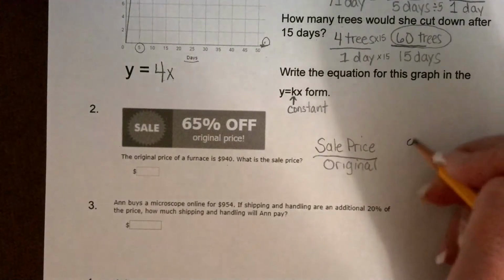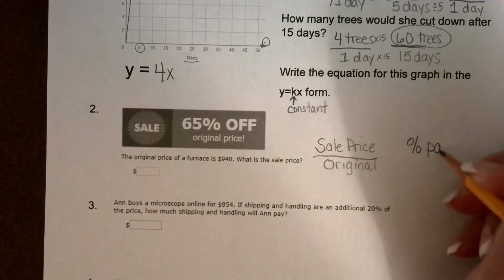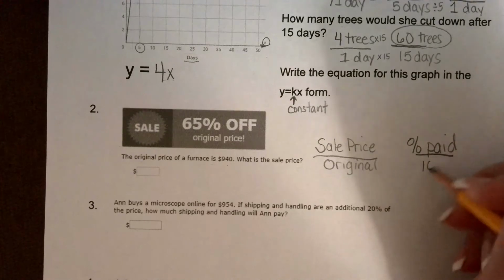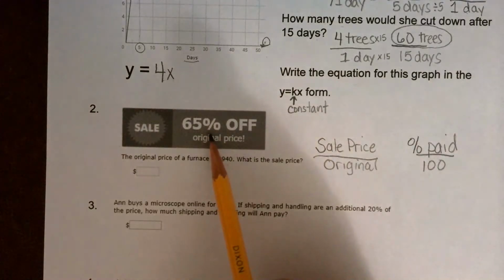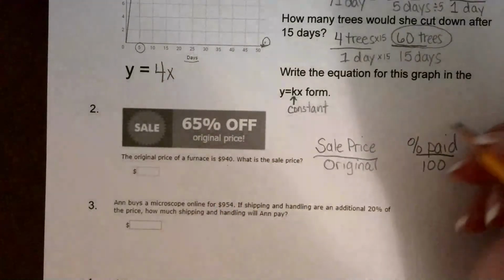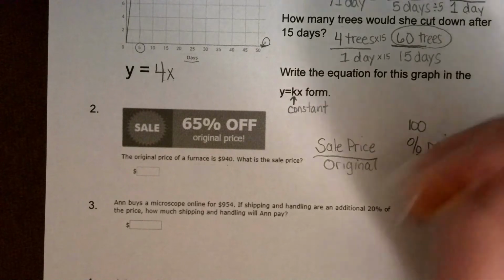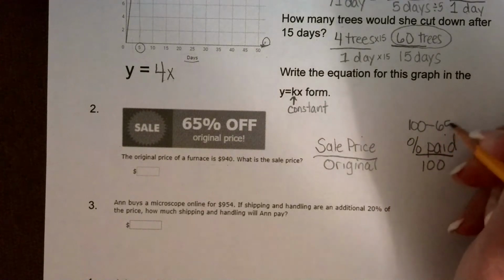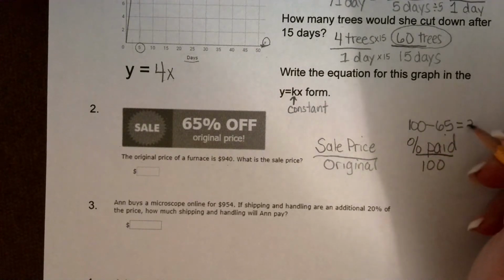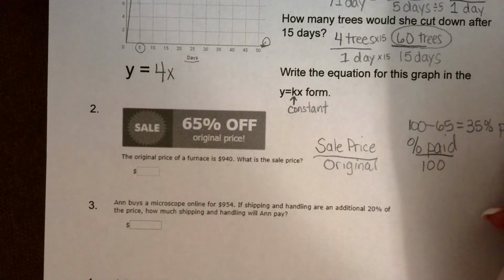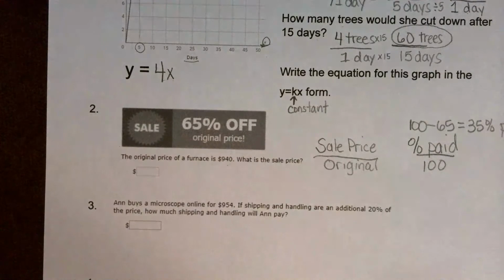And that's going to equal the percent that we're paying over 100. So not the percent of discount, not the percent that we're taking off, but the percent that we're paying. And we get that by doing 100 minus the 65% discount. So that means in this particular problem, I'm paying 35%.